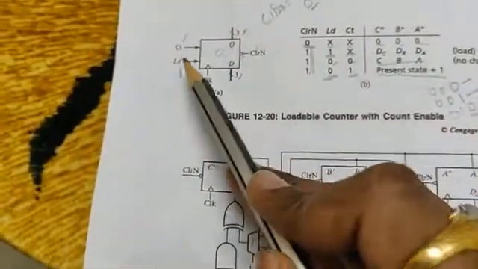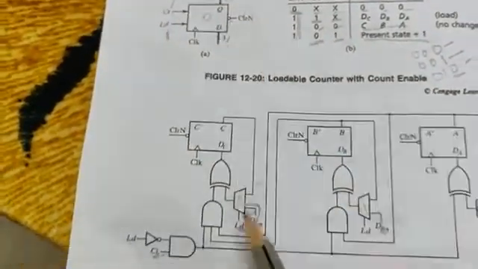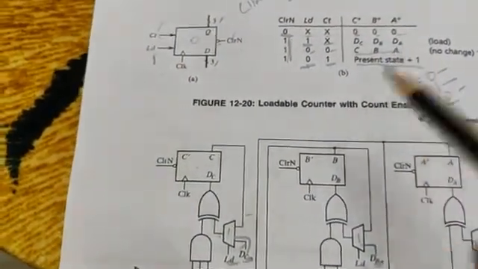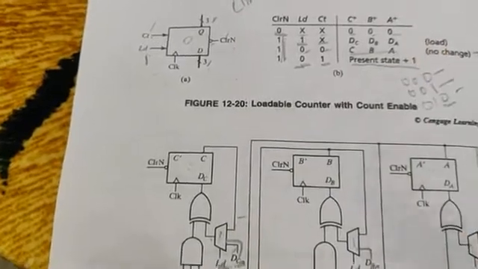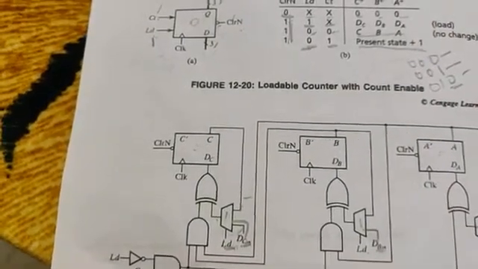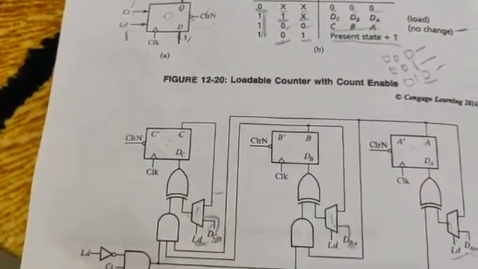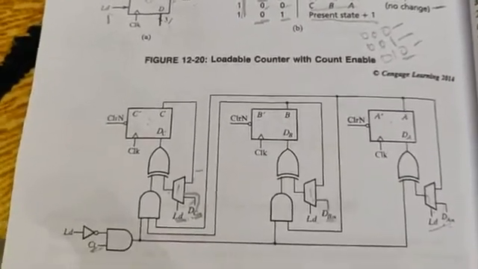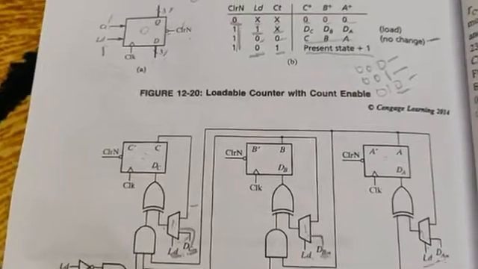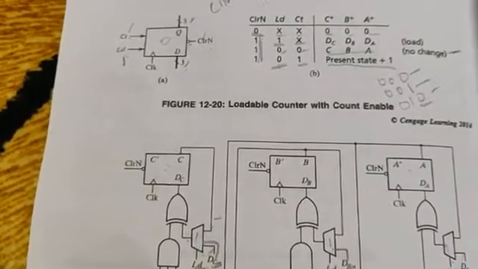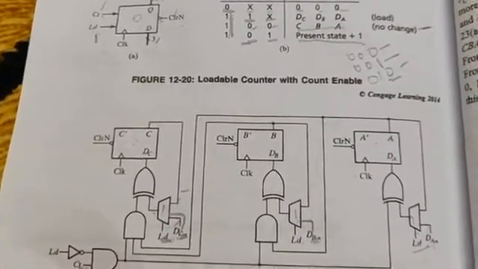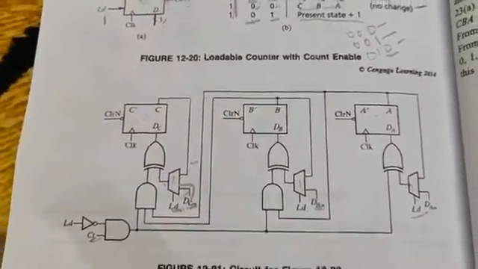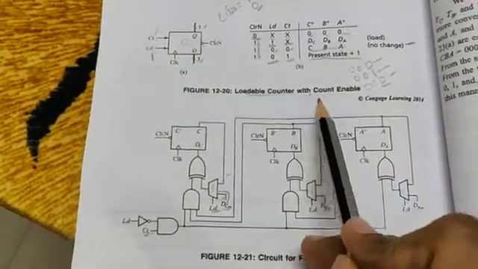So whenever the load is active, it accepts the data from DB, DC, DA. So they are written DB, DC, DA. Whenever load is 0 and count is 1, the action will be present state plus 1. Whenever load is 0 and count is 0, both are 0, it retains its previous state. Whenever the clear is applied, it clears all the flip-flops and sets them to 0. So this is the loadable counter with count enable.